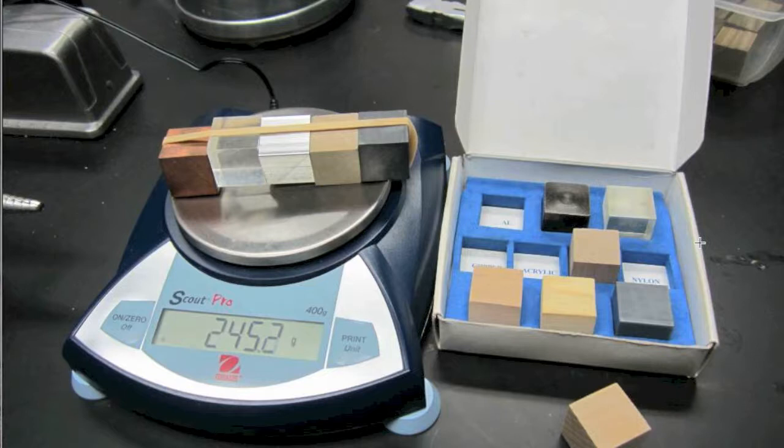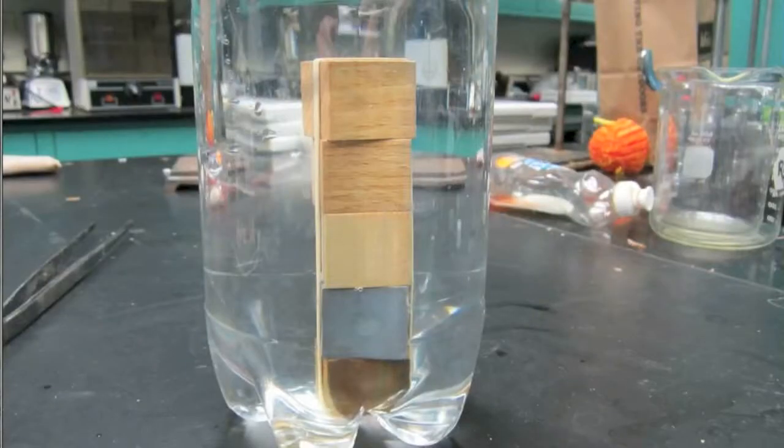And if you have sets of them, then of course they can have multiple cubes of the same type. Once they've measured the mass and the volume, in this case just 5 times the volume of one block, they are going to place them in a container. Here you can see that this 5 block combination with brass on the bottom, then nylon, and then 3 woods is definitely a sinker. And so they would classify that as a sinker.